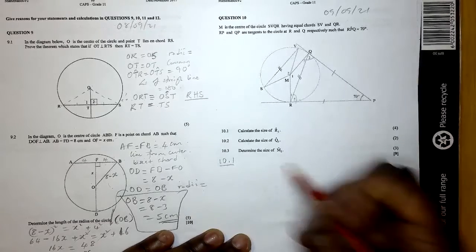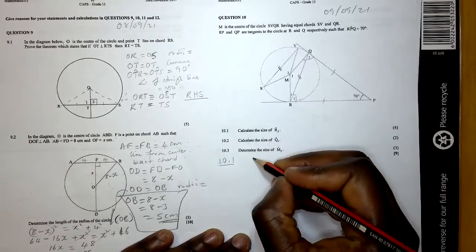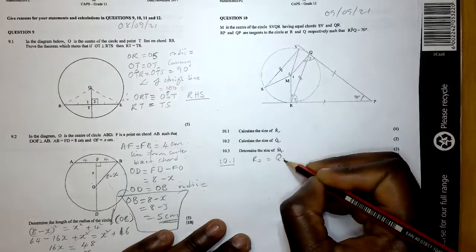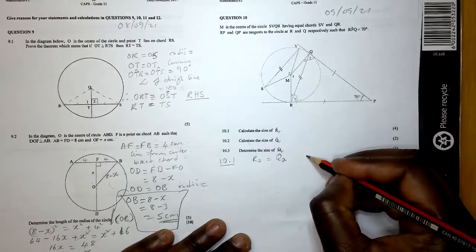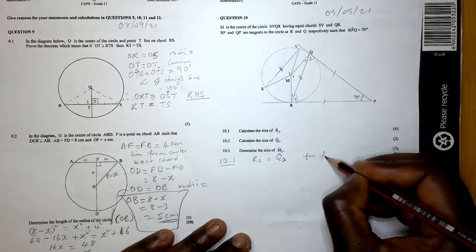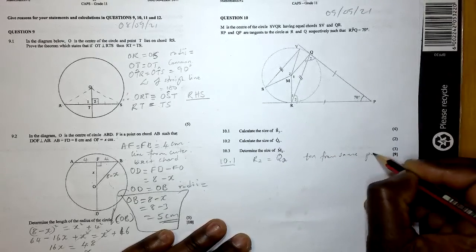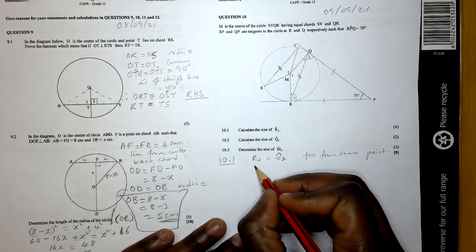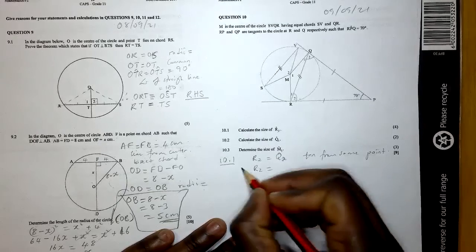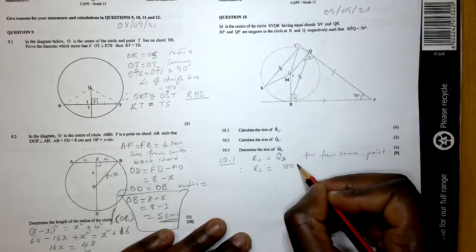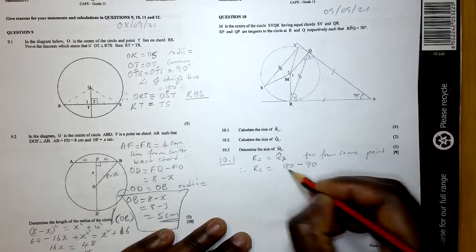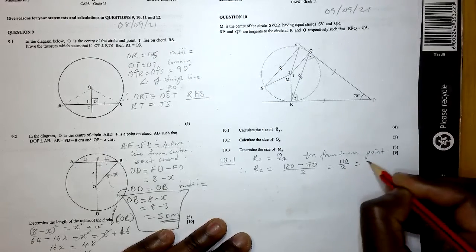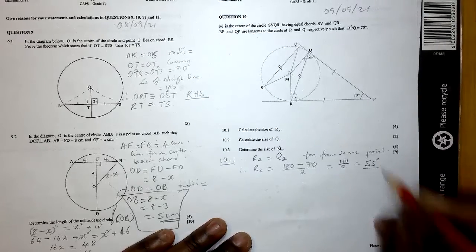Our R2, we're going to say R2 is equal to Q2. Why? Because of tangents from the same point, they are equal. Okay. Now we're going to say 180. So R2 is therefore equal to 180 minus 70 divided by 2, which is going to be equal to 110 divided by 2, which will get 55. So 55 degrees like that.